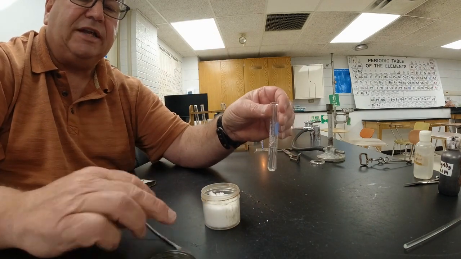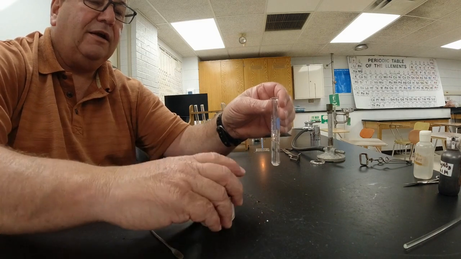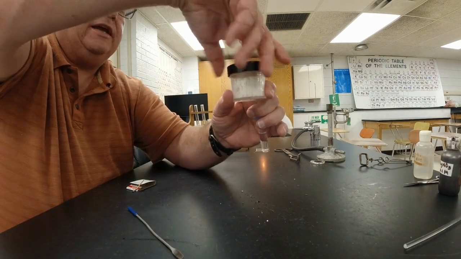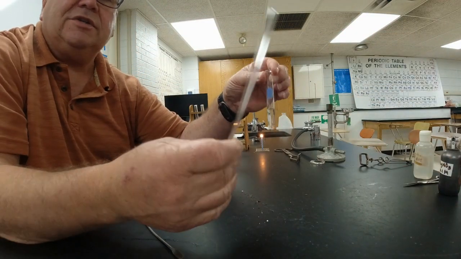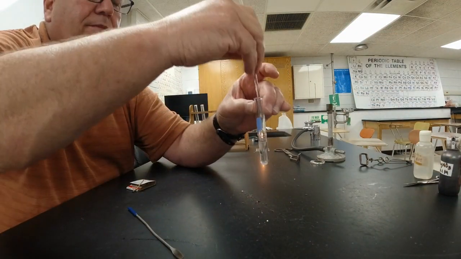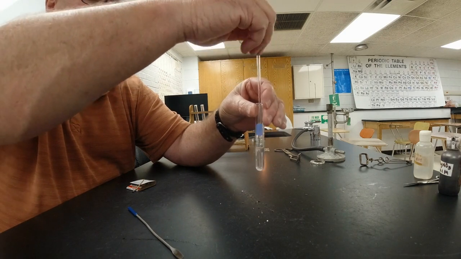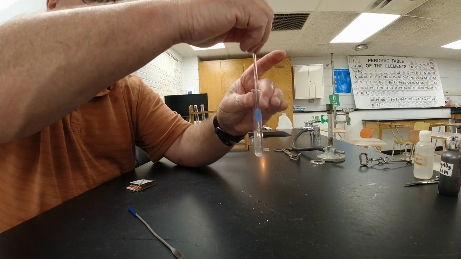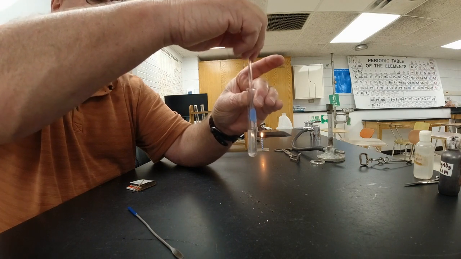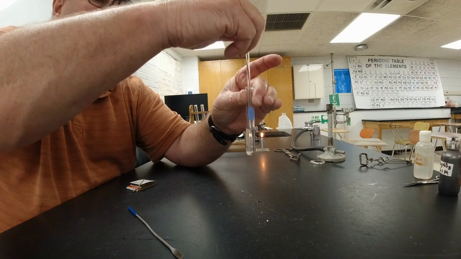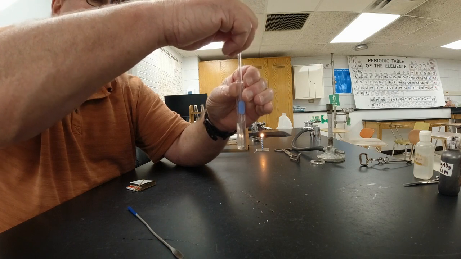Then you see it sink to the bottom like that, and we want to mix this thoroughly together. So I'm going to use a glass stirring rod to do that. And if I can get all the salt to the bottom and I stir it up really well, it takes maybe less than a minute.